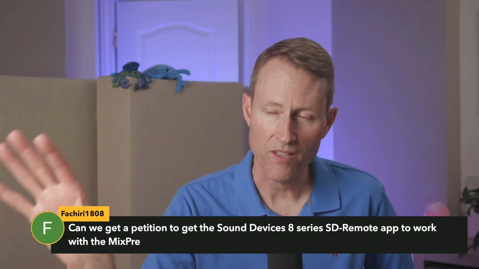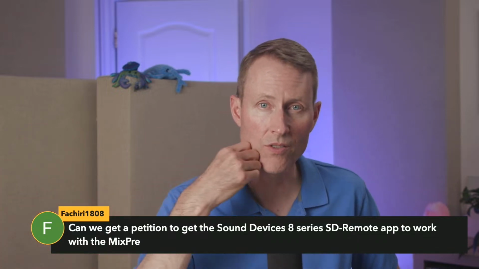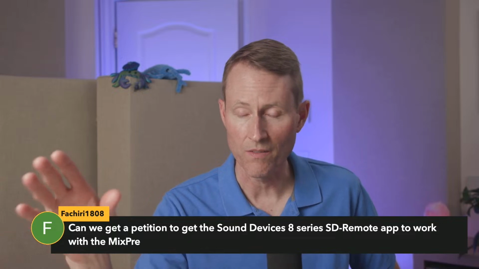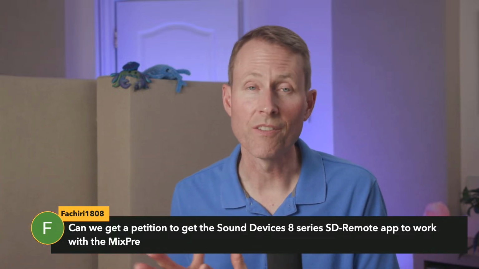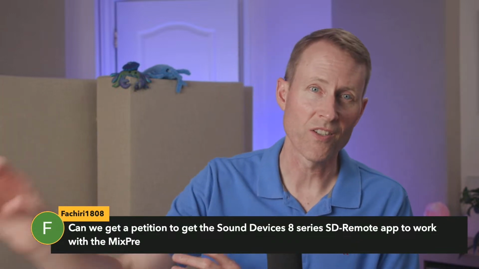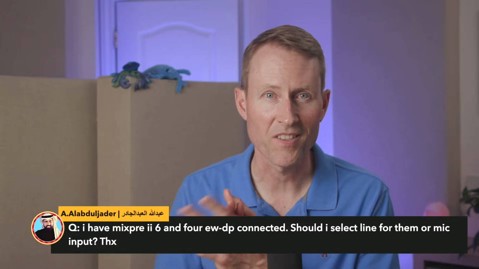On the Sound Devices SD Remote app, you can actually control a lot more than that. So you can go in and change all of the settings on an individual channel, for example, and so forth. So it's a very different experience on the 8 series versus the MixPre if you're using the app, just to give you context.